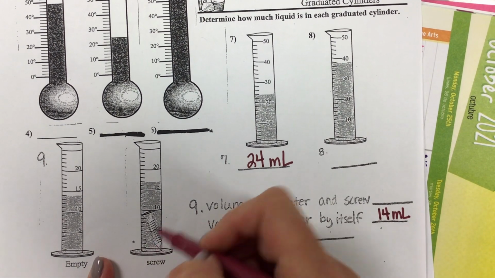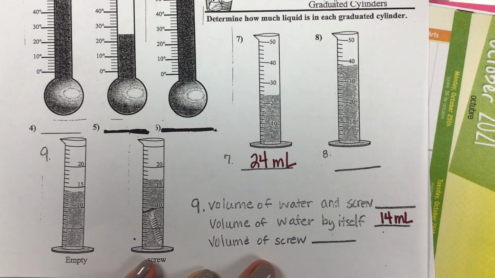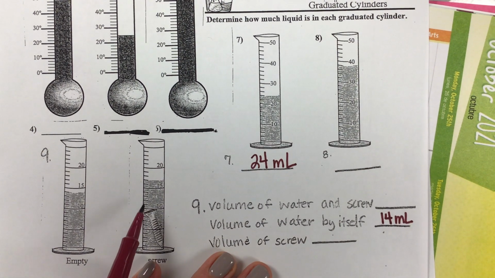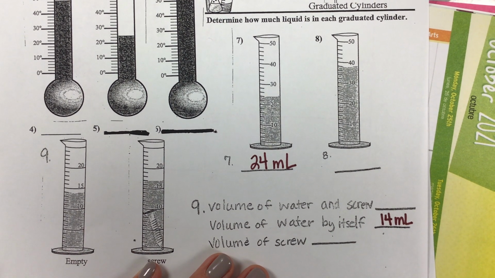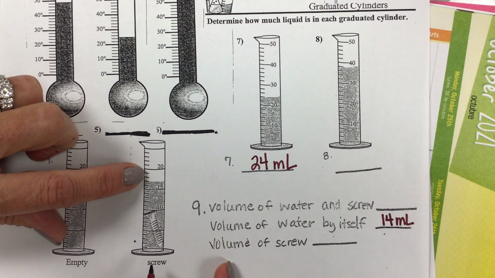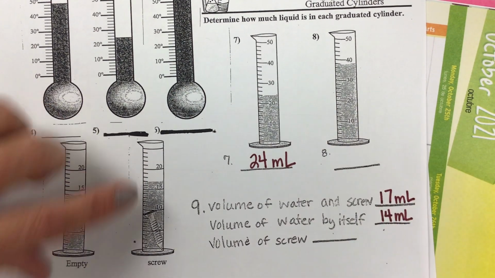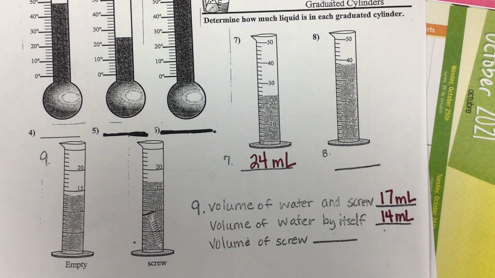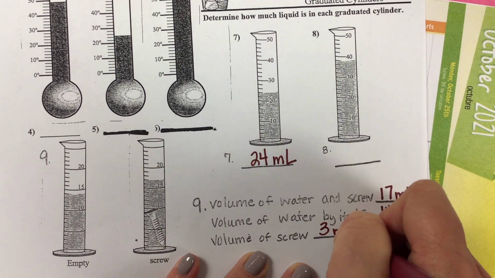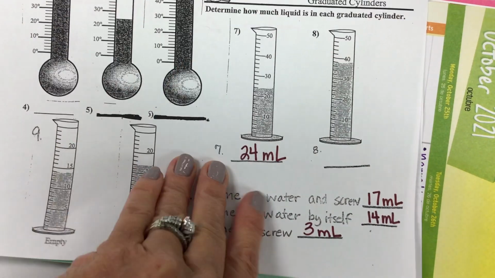What is the volume of the water plus the screw? The water plus the screw. Trevor. No, try again. Okay, what's the volume of the water plus the screw? Avery? 17 milliliters. And so then the volume of the screw all by itself would be what? The volume of the screw all by itself is what? Ella? 3 milliliters. Okay? Are there questions on this page?